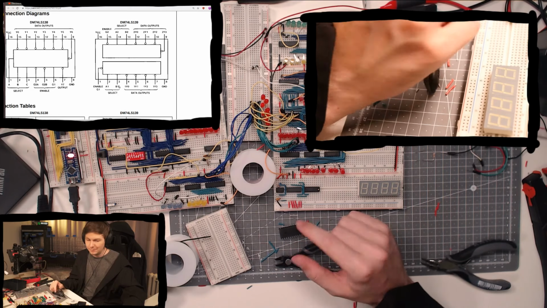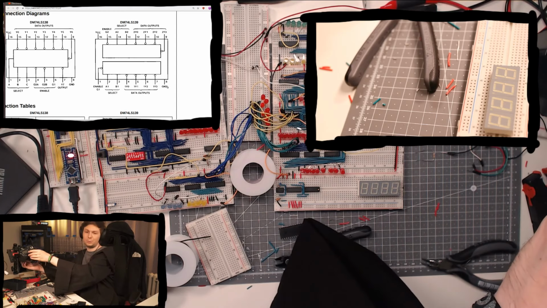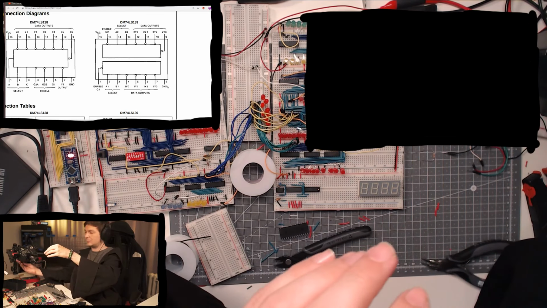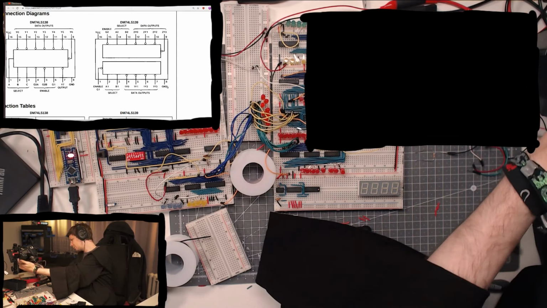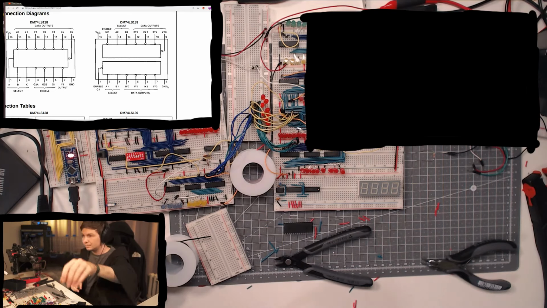So when it's binary counting up, 0 0, 0 1, 1 0, 1 1, it will always only output one: 0, 1, 2, 3. This is how it will output the numbers. Multiplexing, yeah.